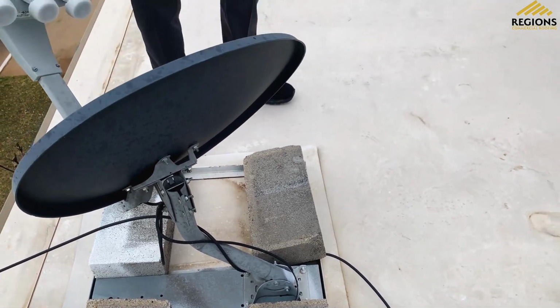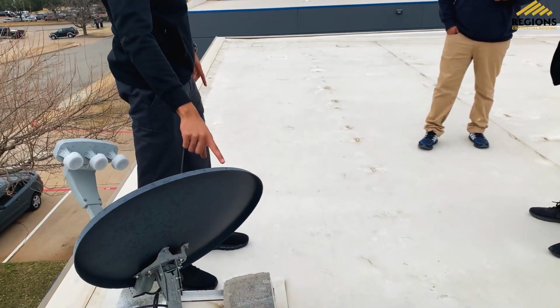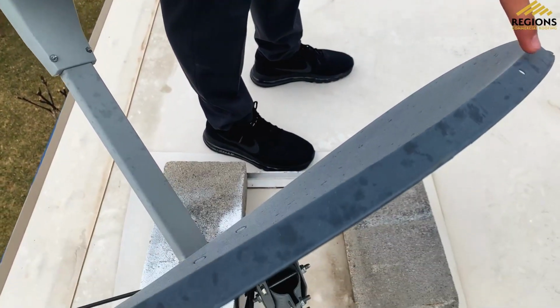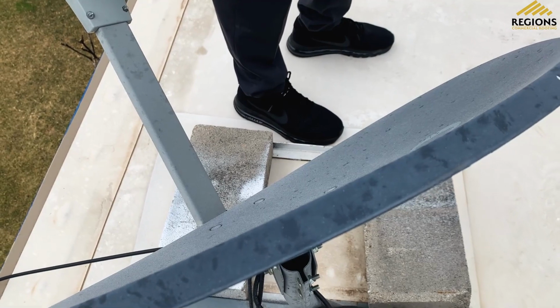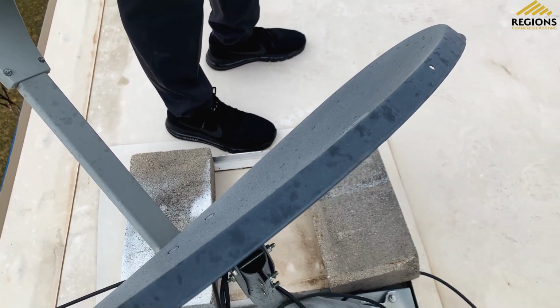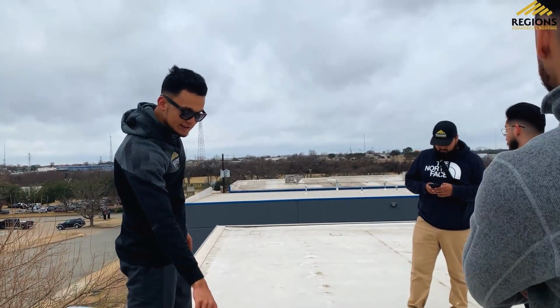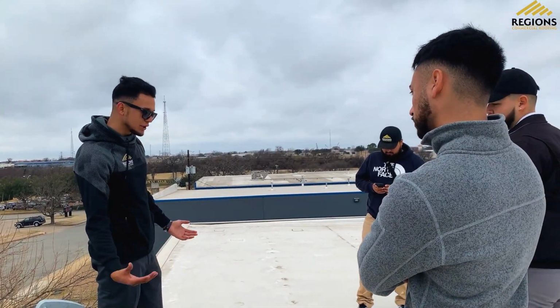You see right here on the dish, this is the splatter. This is the splatter that hail leaves. Whenever there's hail, that's how the splatter looks. Whenever you get on a commercial roof, you start looking at all these things, the satellites, the ACs and stuff like that. Here, this roof doesn't have the ACs, they have them inside, but the ACs will tell you if there's splatter and stuff like that, there's potential roof damage.